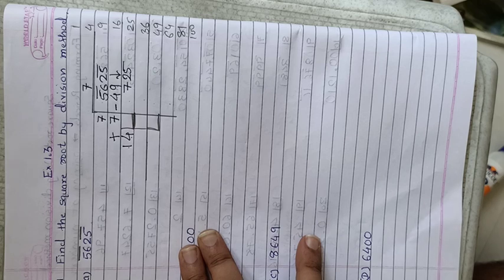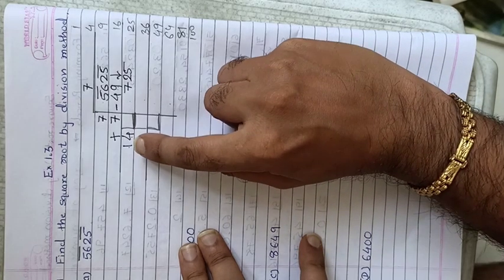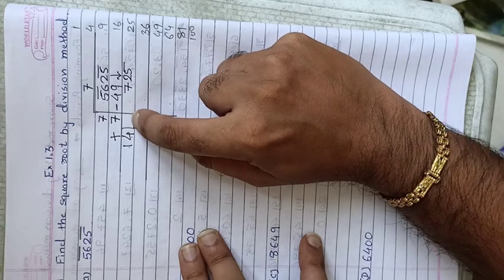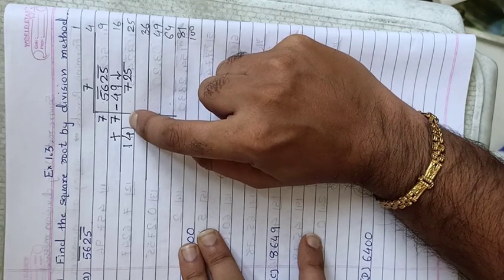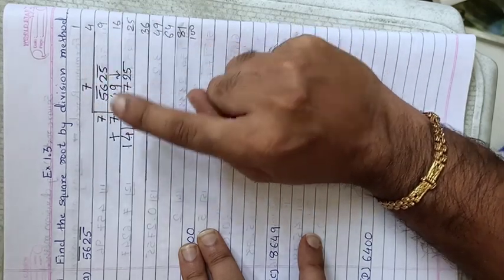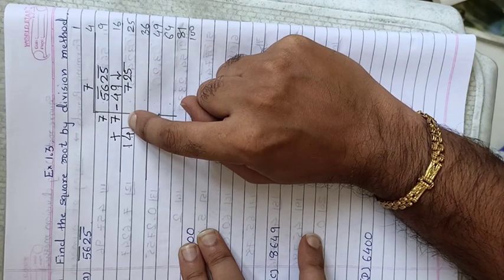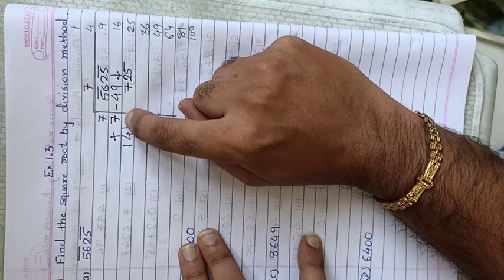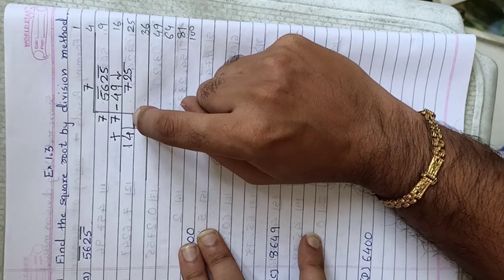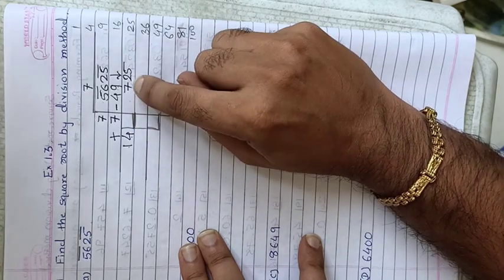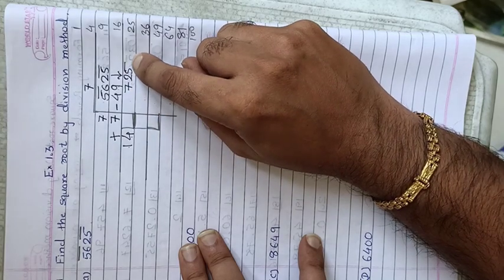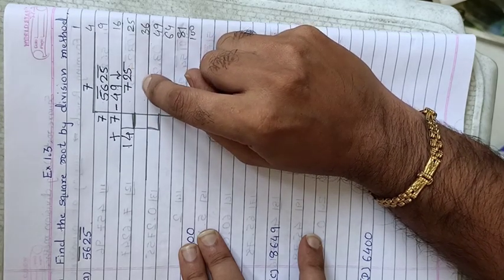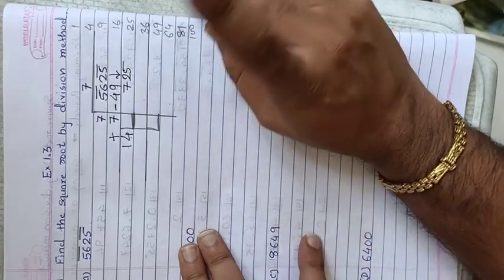If you have not seen that video, kindly see that video and understand the normal division. So now 140, here box. What does the box mean? Box means you have to add one digit here such that when you multiply 140 plus that digit with the same digit, you should get 725 or less than that. You should not get more than that.